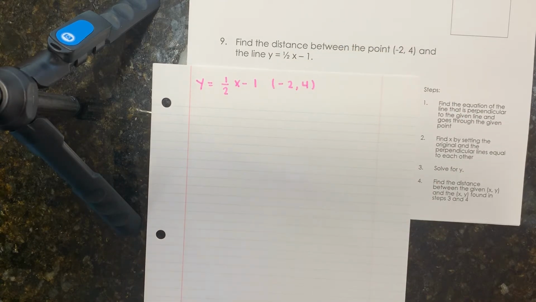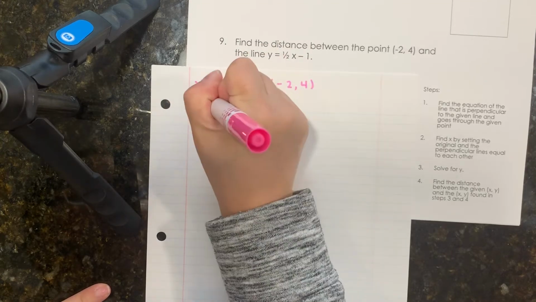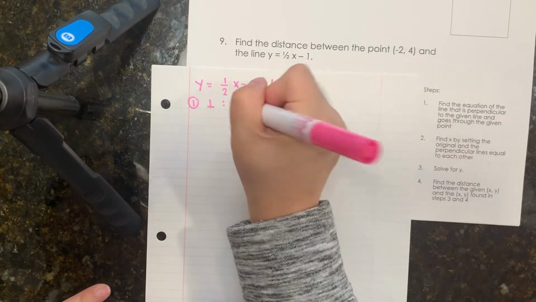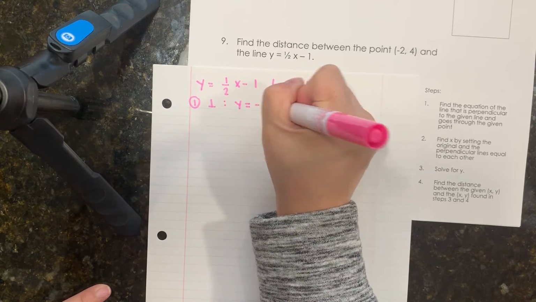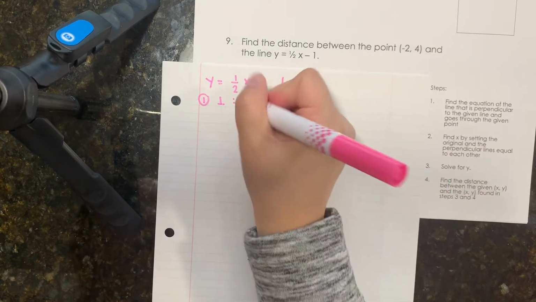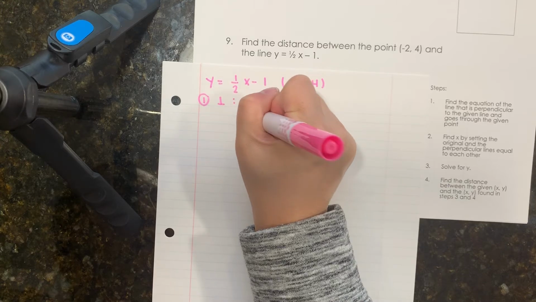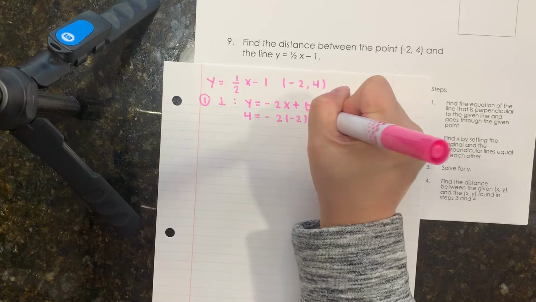So if I'm trying to find the perpendicular to this line, in step 1, I'm going to take the negative reciprocal of the original slope. So I flip it and make it negative. So this would become -2x plus b. And it's going through the given point, so I have to plug in this point right here. That would be 4 is equal to -2 times -2 plus b.